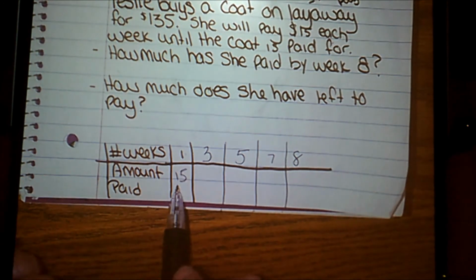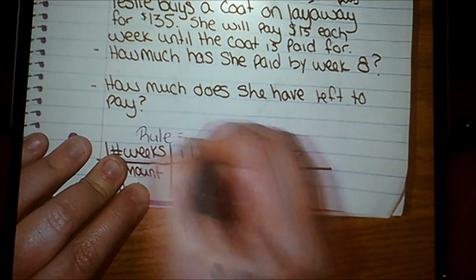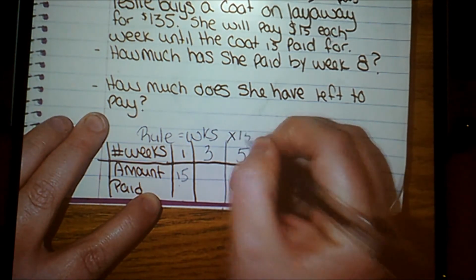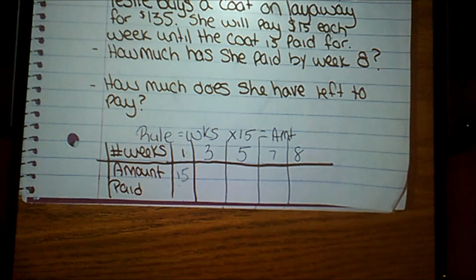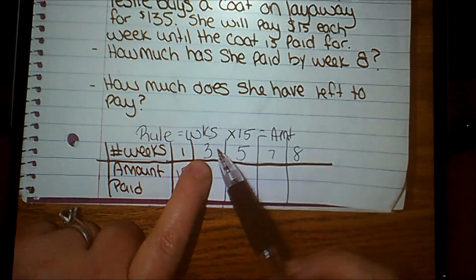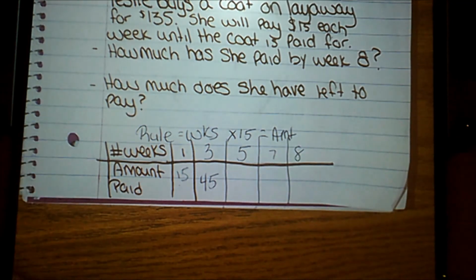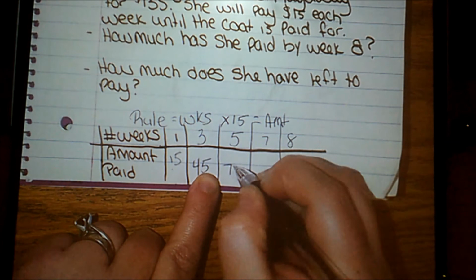So I do my formula. Remember, my rule is the number of weeks times 15 equals the amount that she has paid. So in 3 weeks, 3 times 15 is 45. Week 5, 5 times 15 is 75.